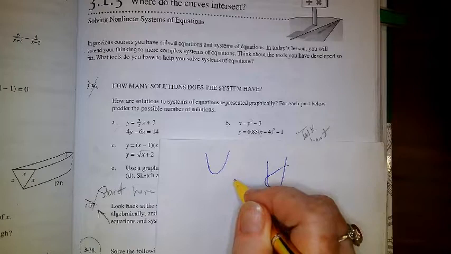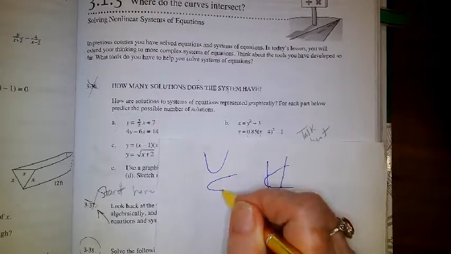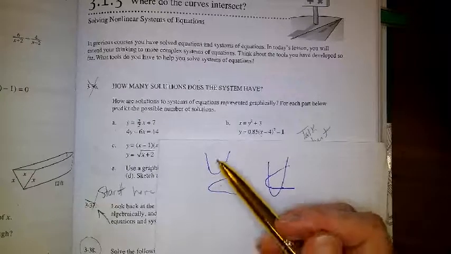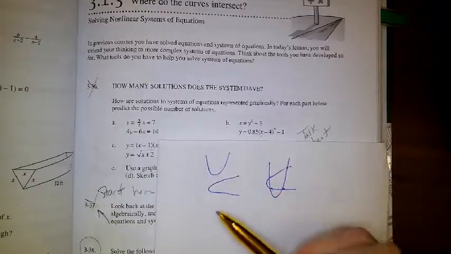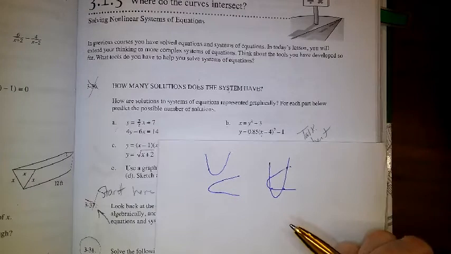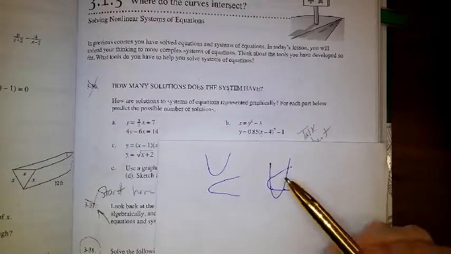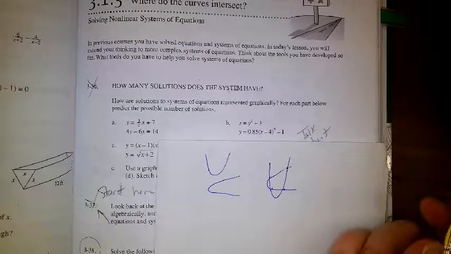Let's see what would happen. I think I could get no solution if they were positioned just right. Yeah, if one was going down, I could get no solutions. I could get up to 4 solutions.